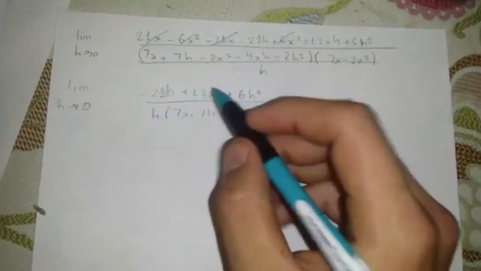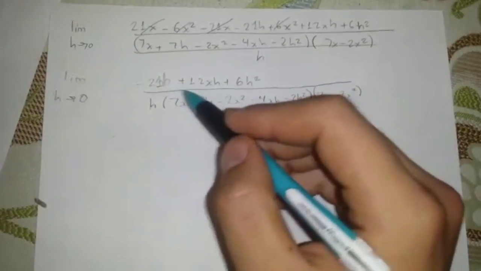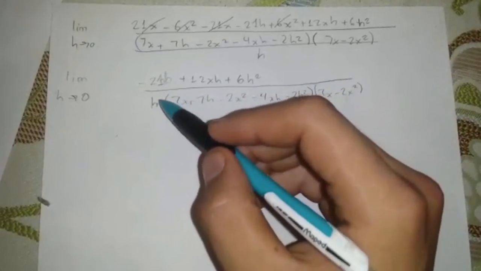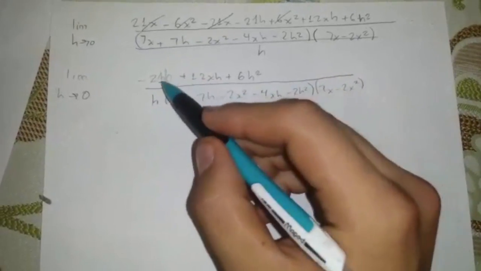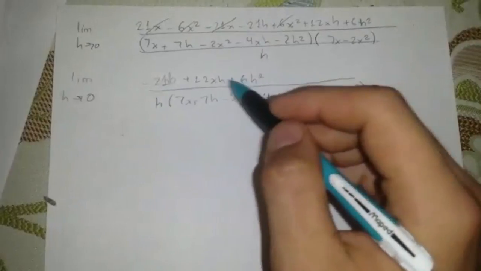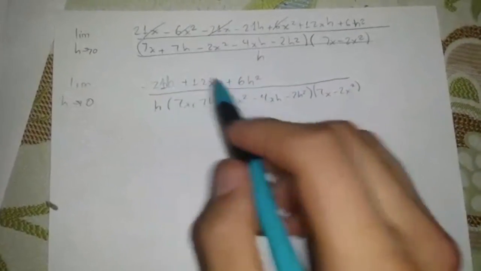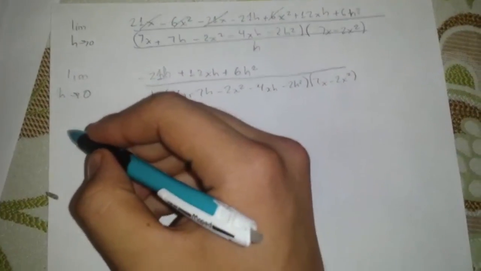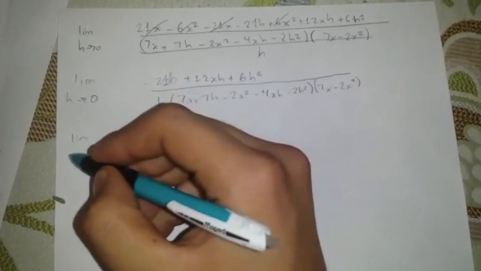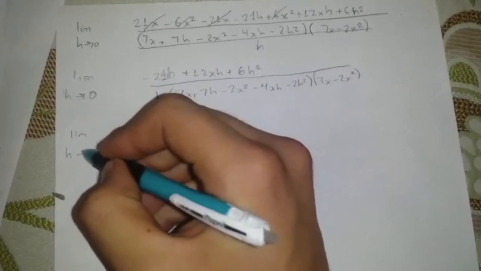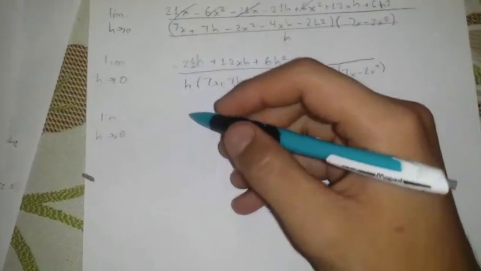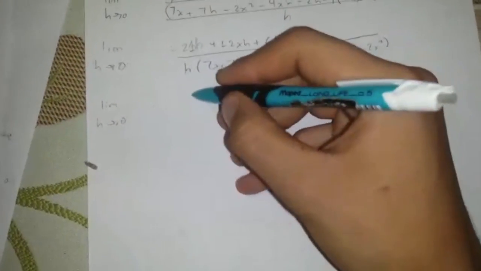Now we have this h, and we look forward to cancelling it with another h, which is going to be factored from this expression.